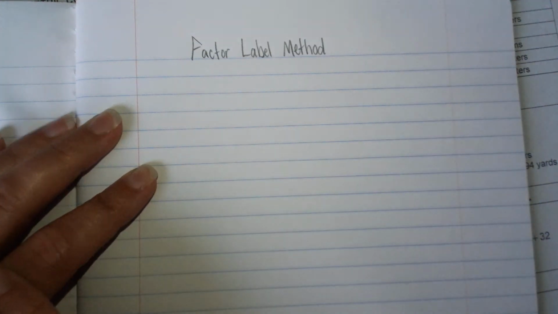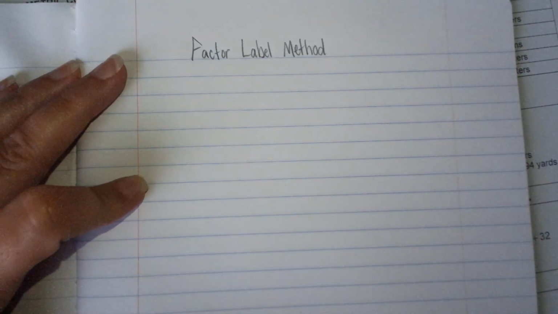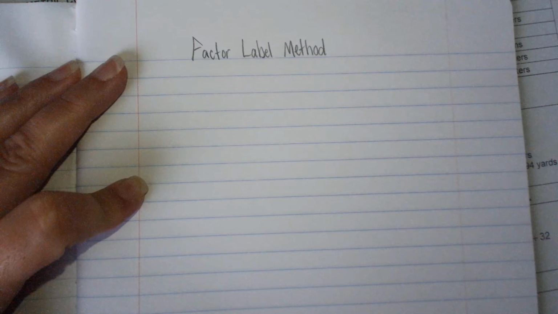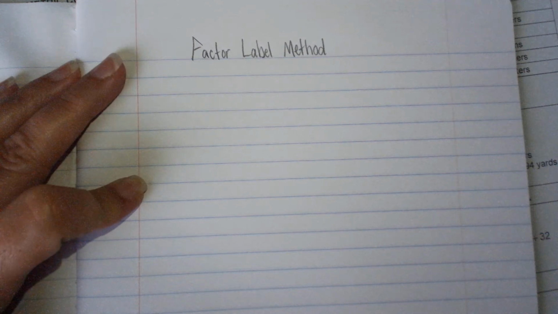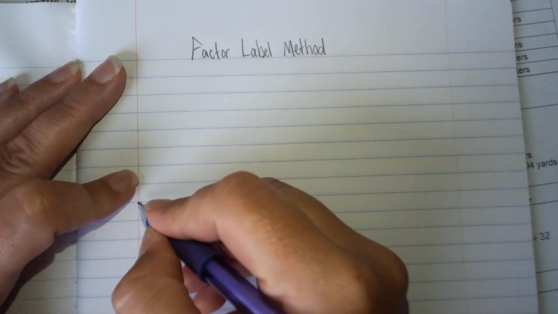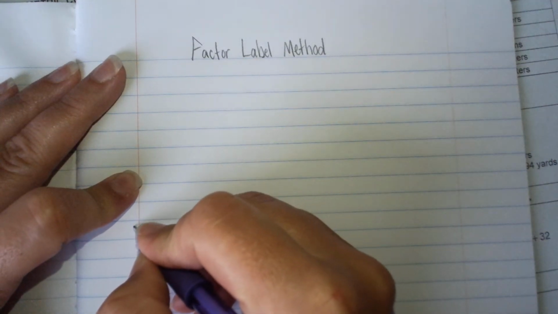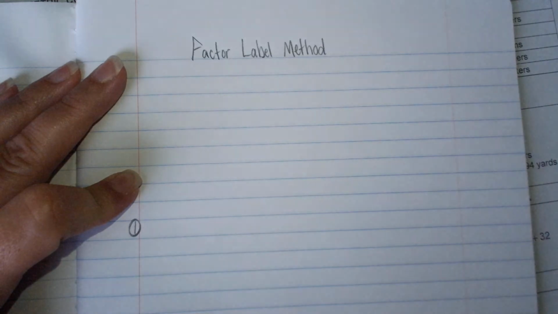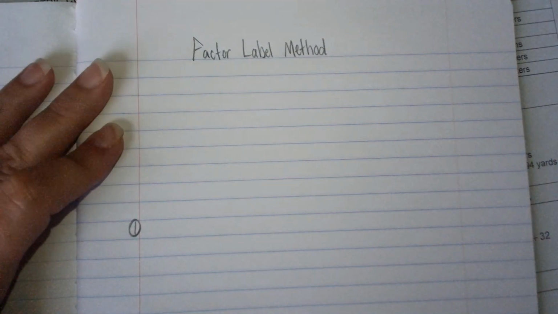I'm going to leave some space at the top so that I can write my steps, because at some point you might need to come back and write some steps down of how to go about the problems. And I'm going to start with number 1 on the page.